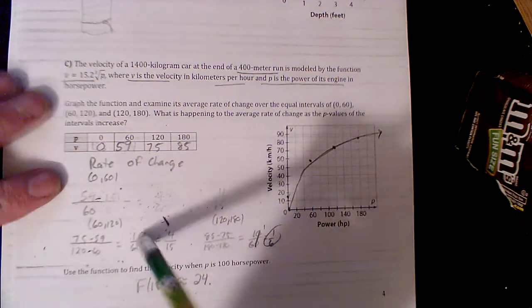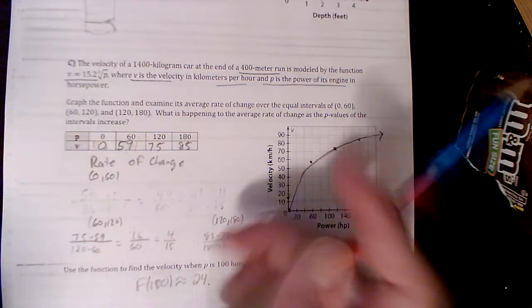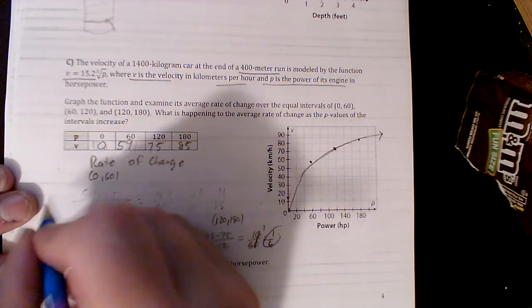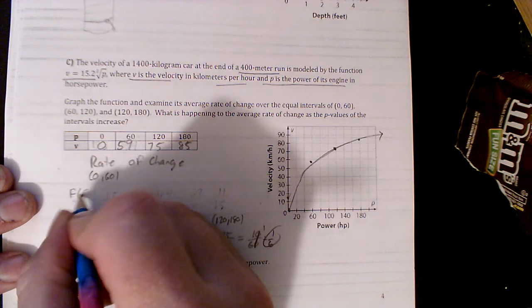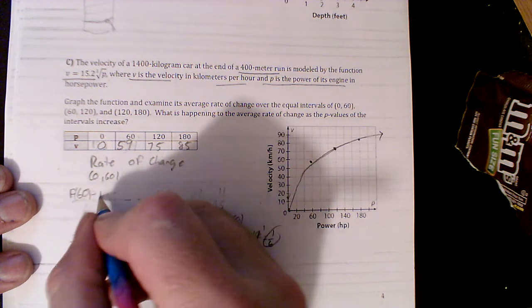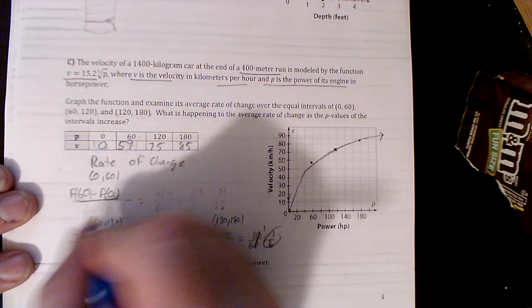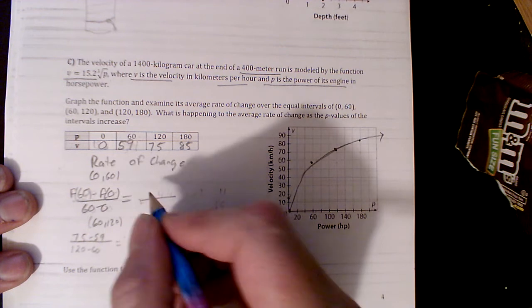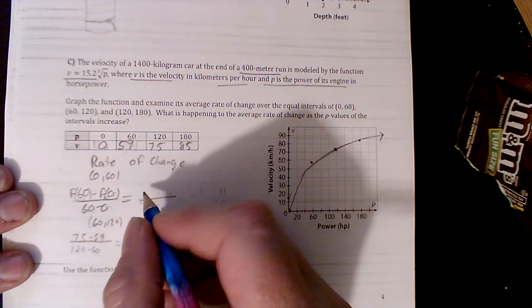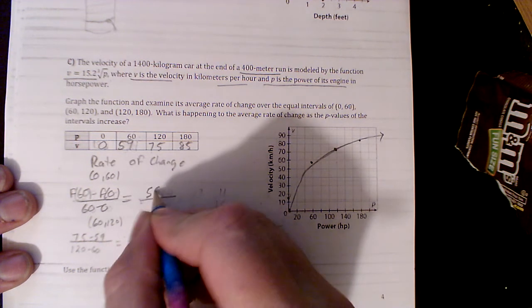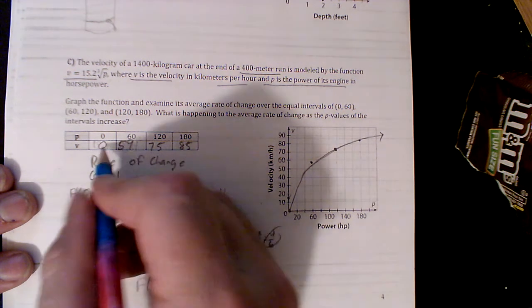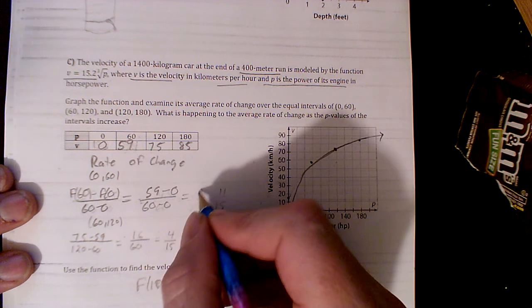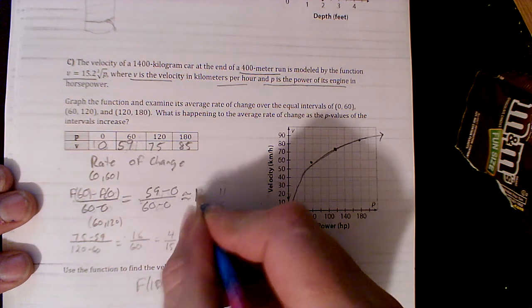And then it asks for us to get the rate of change. This is probably a good thing to erase and show you what rate of change is. So I'm going to write the whole thing here. That is f of 60 minus the function of 0. Those are the outputs over the inputs, 60 minus 0. All right. So it looks like f of 60, well, that's 59, minus f of 0 is 0. Those are my outputs that we see here. And then I got 60 minus 0, and that's roughly equivalent to 1.